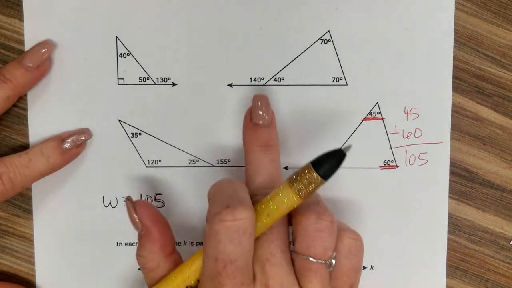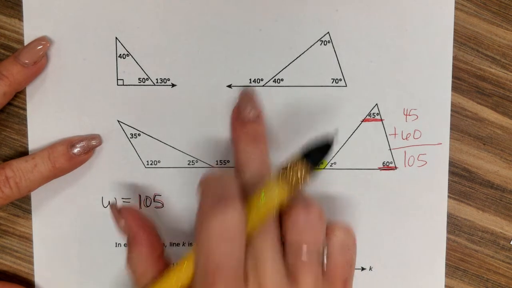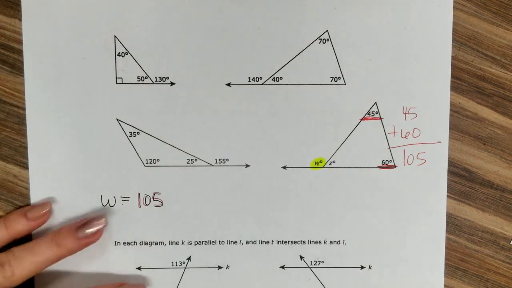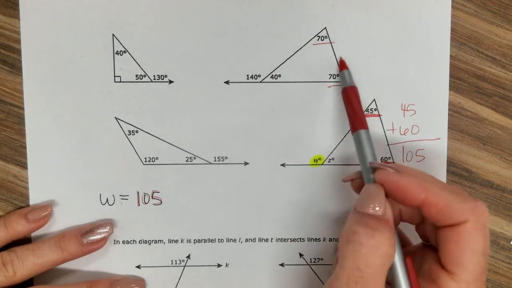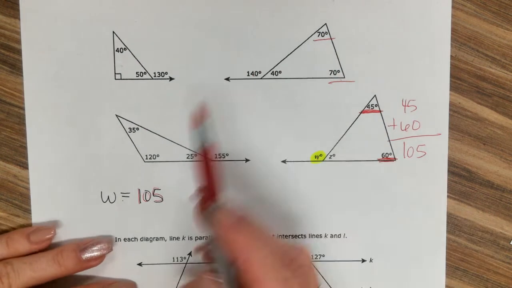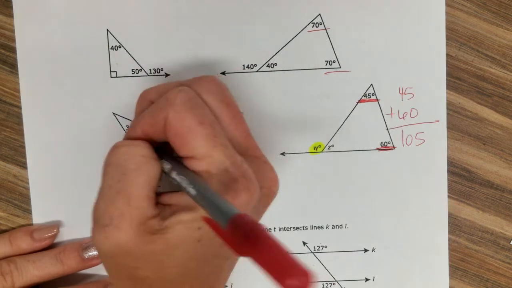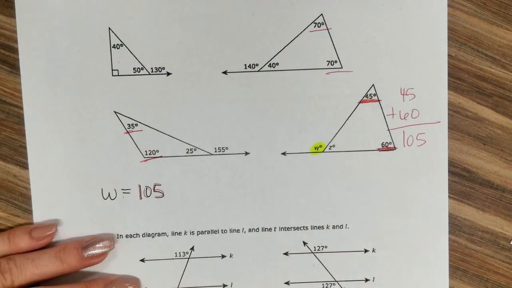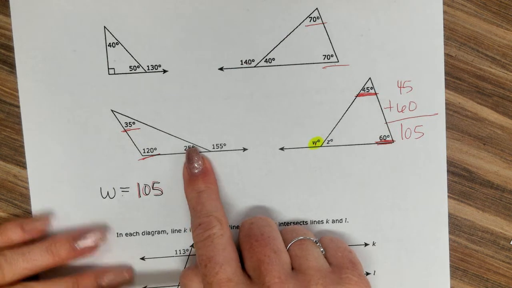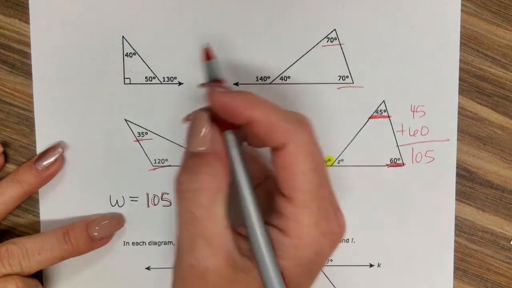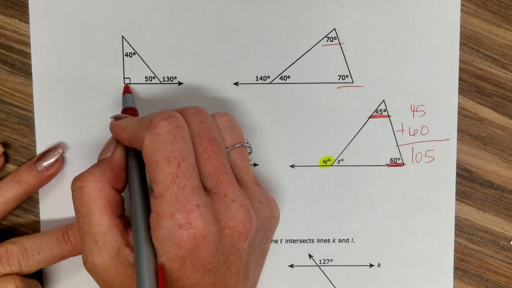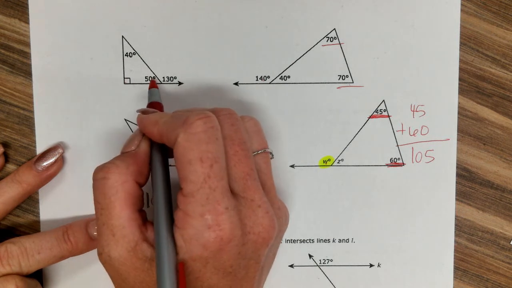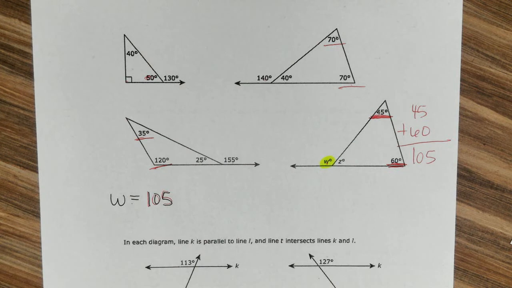Okay? Pretend that we wanted to do this one. How did they get 140? What did they do? 70 plus 70. So the two inside angles that are across from that outside angle will give you that. Look at this. 155. What did they do? 35 plus 120. You don't care about that one. This one, what did they add to get 130? 40 and, no, 40 and 90. We don't care about that one. It's always the ones across from it.